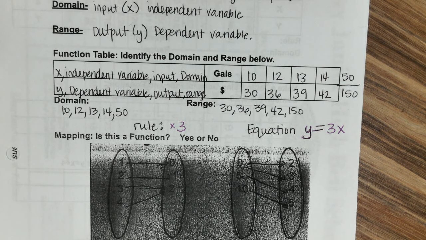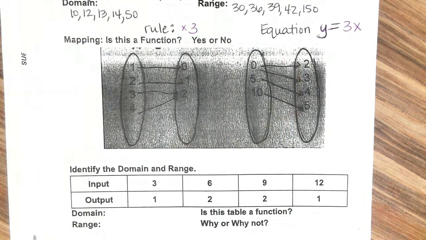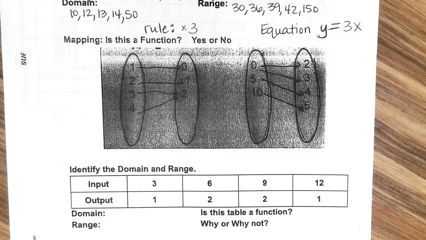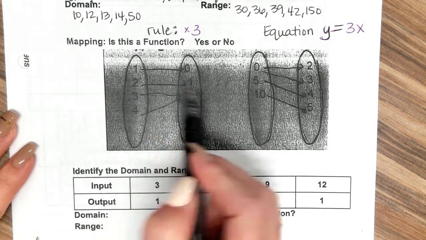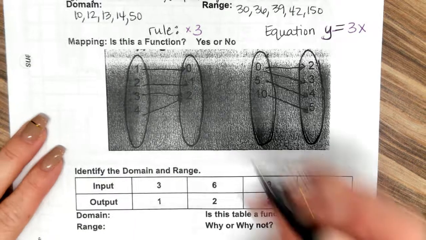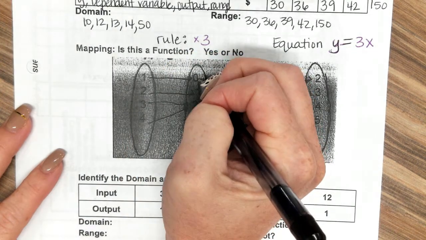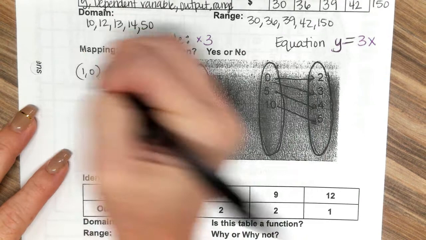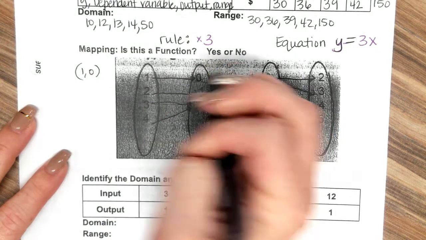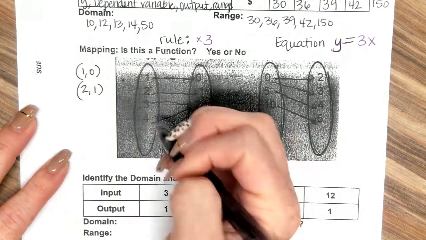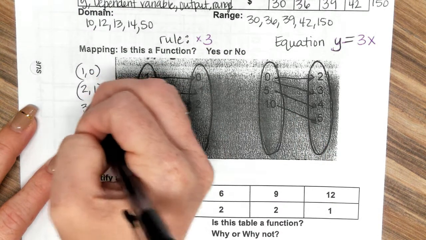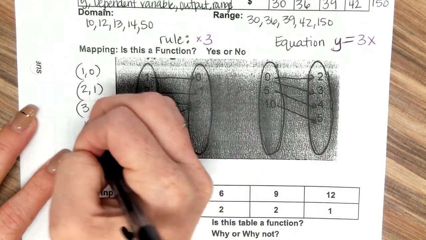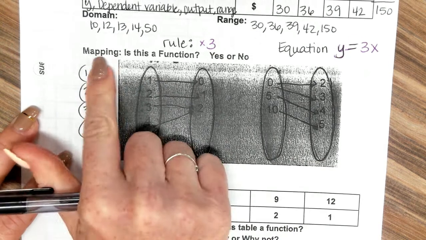Okay, the next thing we're going to learn is a mapping diagram, and I know it's kind of dark, but y'all can see it decently, yes? Okay, a mapping diagram is just another fancy way of making a table. So basically, they're saying that these are coordinates that fall on a graph, and so this coordinate is 1, comma what? This is 1, 0. What's this one? 2, 1. And what's this one? 3, 2. And what's this one? 4, 2. And so it says this is a mapping diagram.